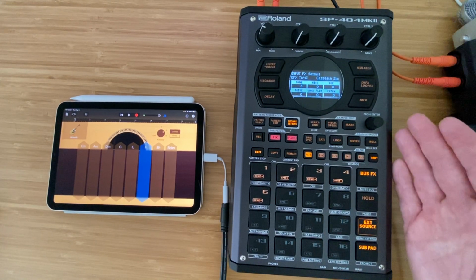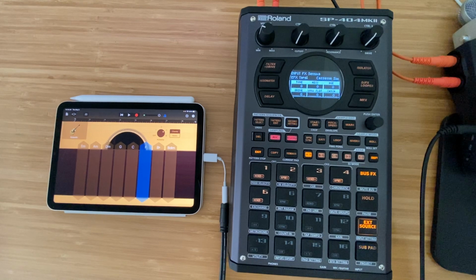Again, I think this is a really great effect. I think you can get a lot of different sounds and effects out of it. It's pretty subtle, but can go extreme. Great effect. Thanks, Roland.